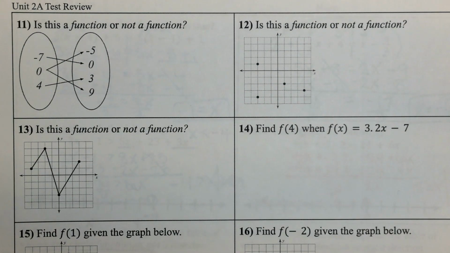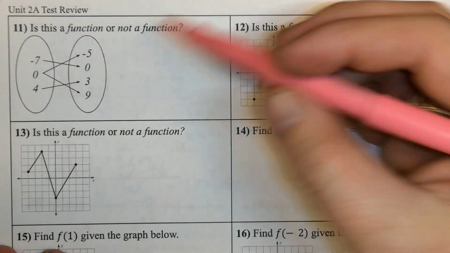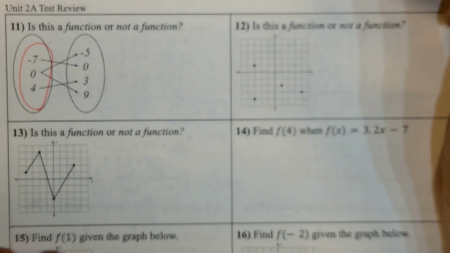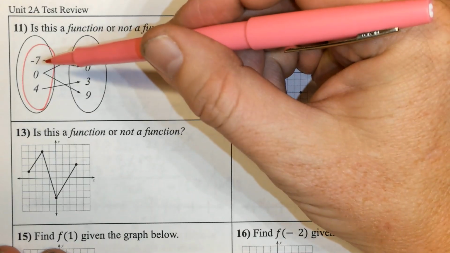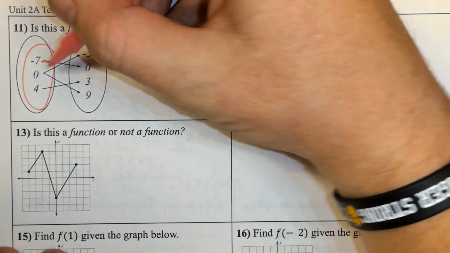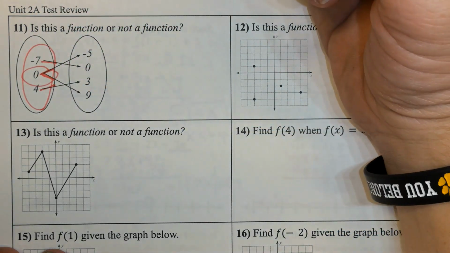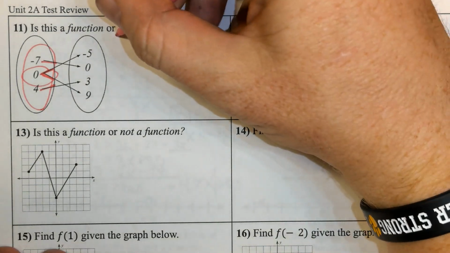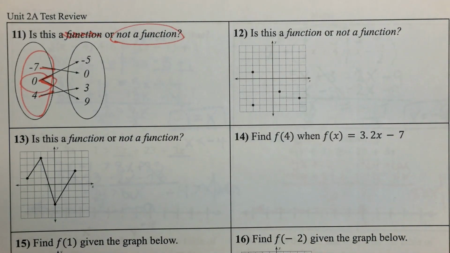Because look, 11. Is this a function or not a function? Well, I only care about my x values over here. So on a mapping, which is what this is right here, my x values can only have one arrow, and because this one has two arrows, I cannot do that, which makes this not a function. And that's it. I'm done with 11.